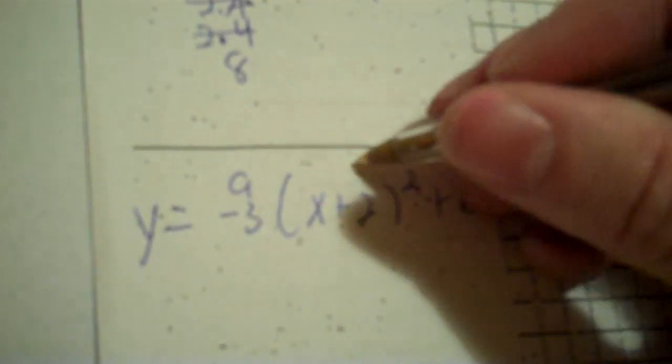Okay, my next one. y equals negative 3, quantity x plus 2 to the second, plus 6. Now the second power belongs to an entire parenthesis, so you've got to make your A, H, K. And you're going to put parent below it. The parent function to that is y equals x to the second. So this is how you do AHK. Parent is y equals x to the second.